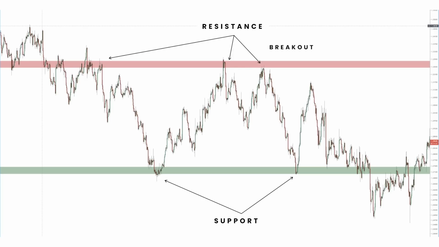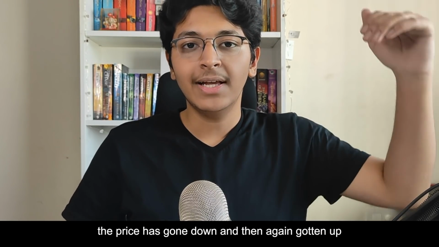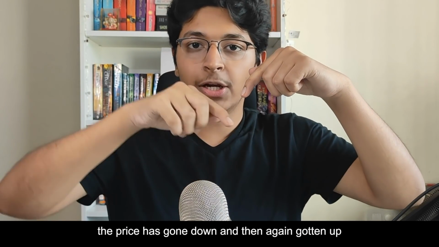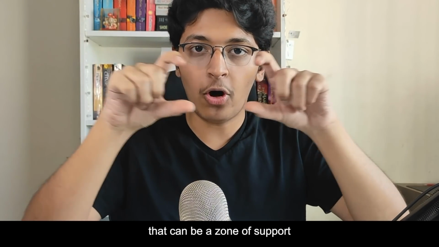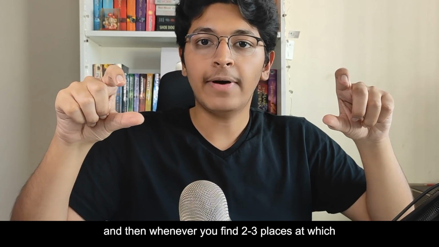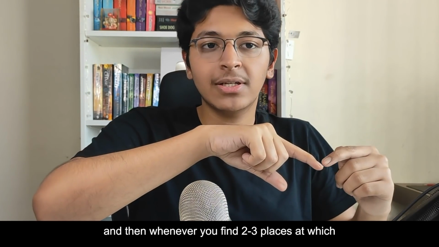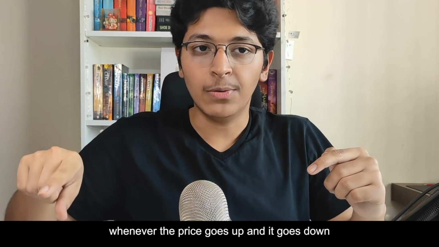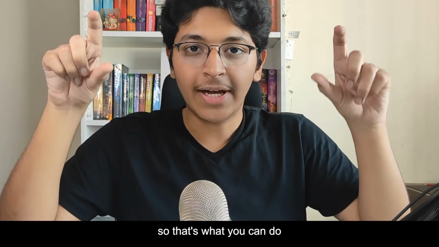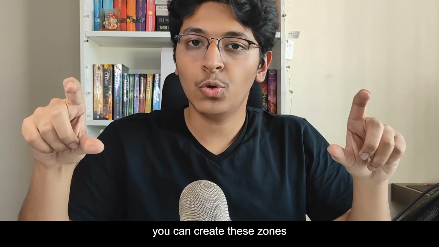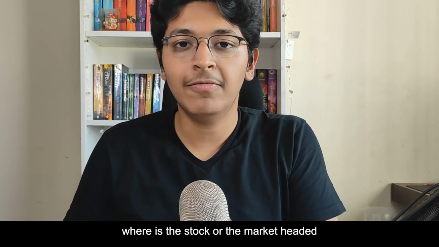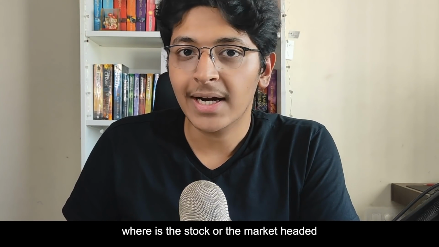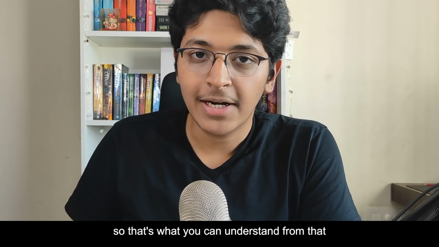Basically, if you can find 2 to 3 different places at which the price has gone down and then again gotten up, that can be a zone of support. And whenever you find 2 to 3 places at which the price goes up and then goes down, that's a zone of resistance. So that's what you can do. You can create these zones, and then depending on that, you can understand where the stock or the market is headed.